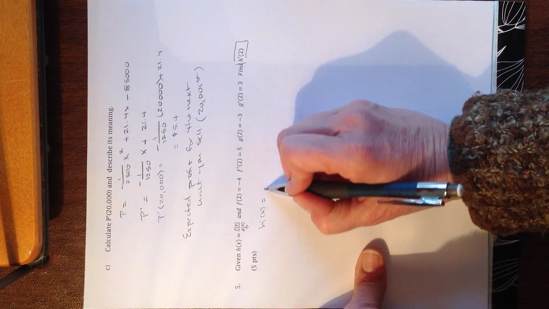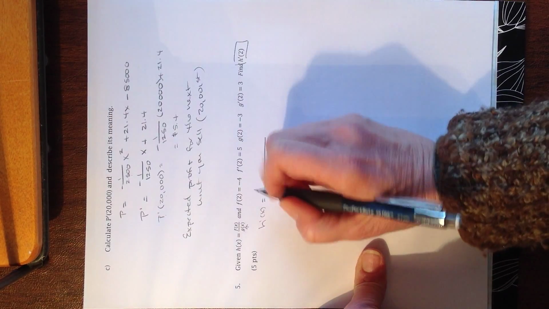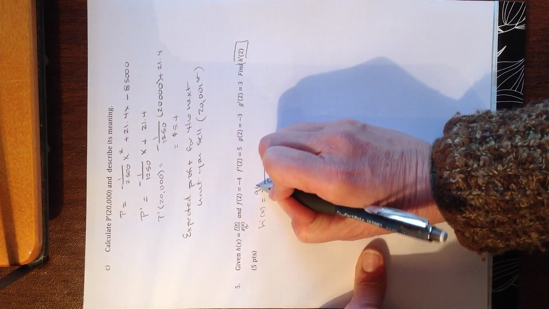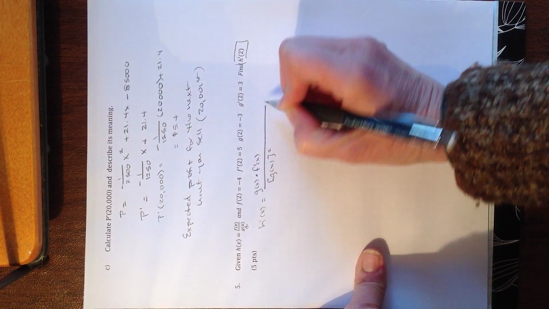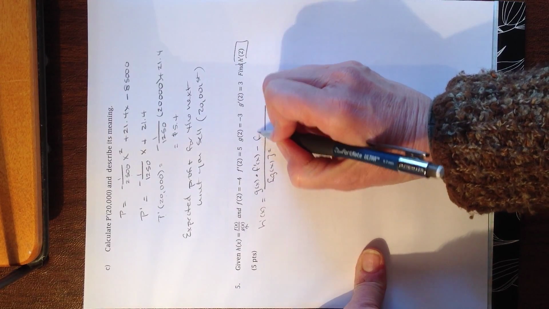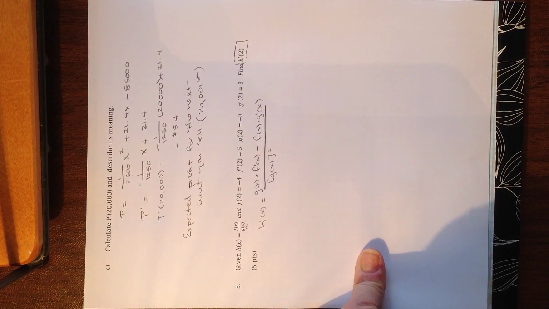Since it's a quotient, I'm going to square the denominator, start with the denominator, multiply it by the derivative of the numerator, minus the numerator times the derivative of the denominator. That's the quotient rule in general.